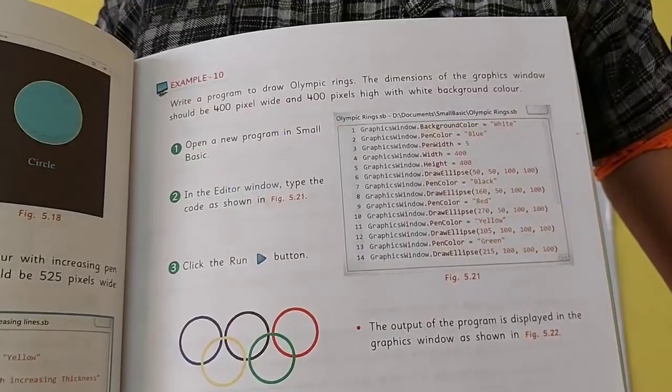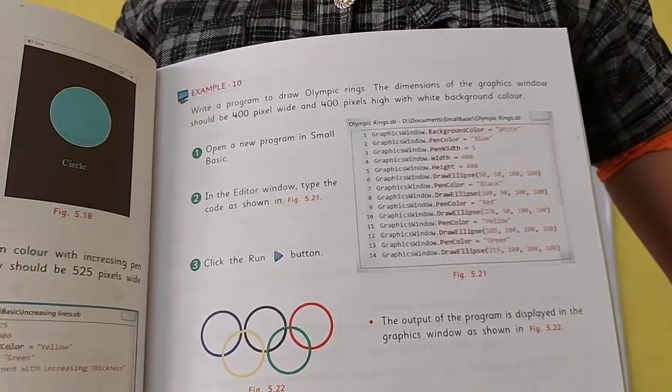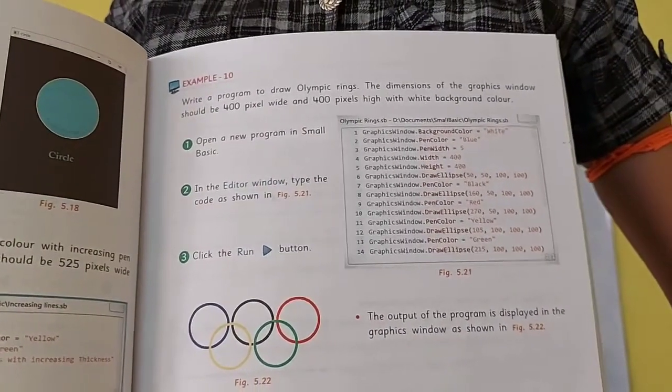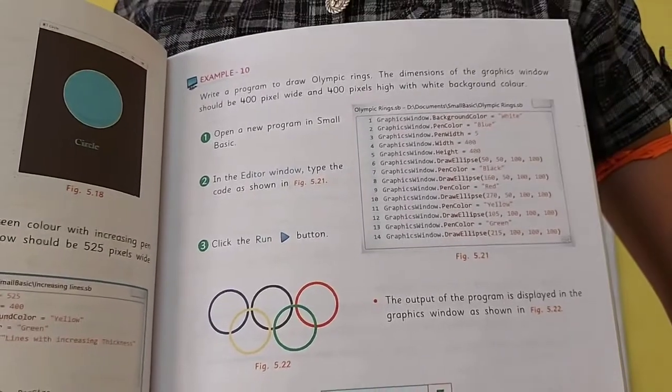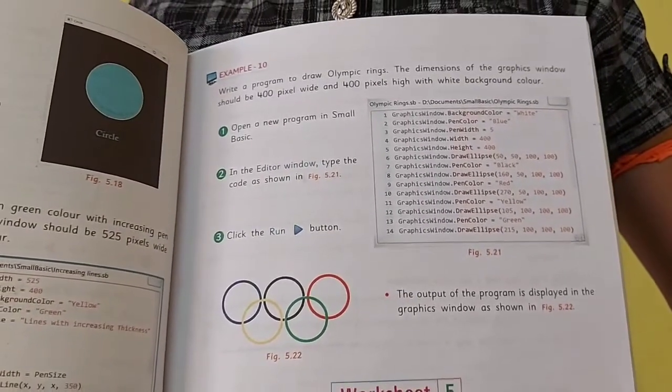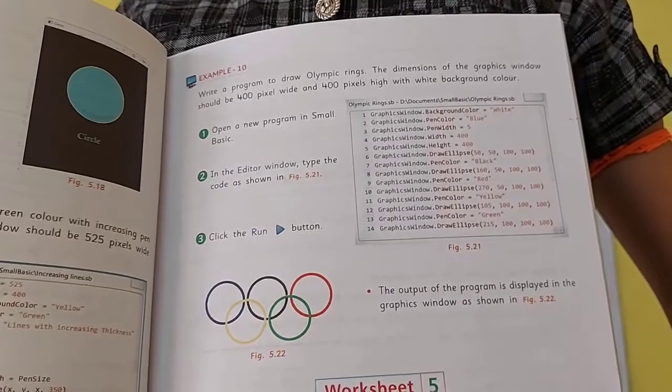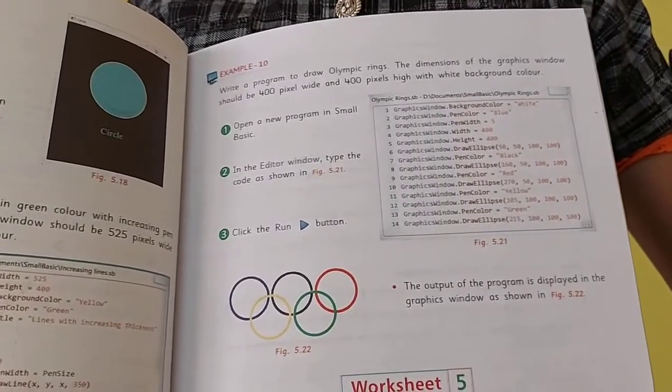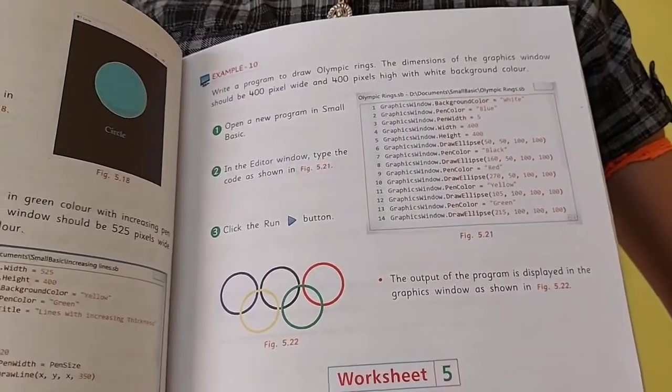Clear? Now see, this is a program where we have to draw Olympic rings. Okay, the dimensions are given to you. It should be 400 pixels wide and 400 pixels high, and the background color should be white. This is the theme, this is the question you have to do.